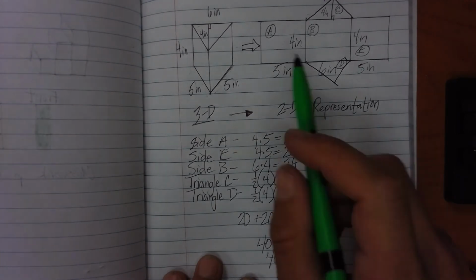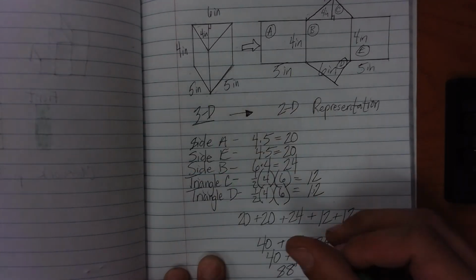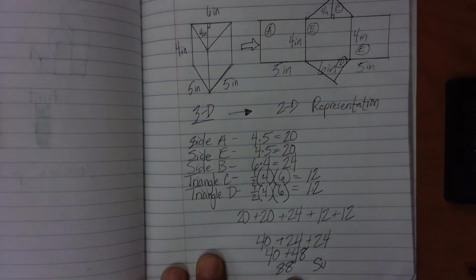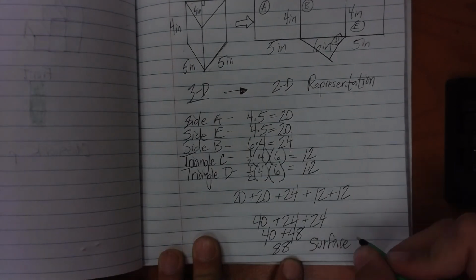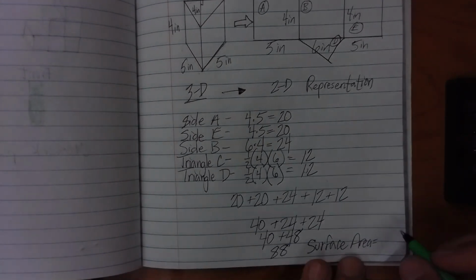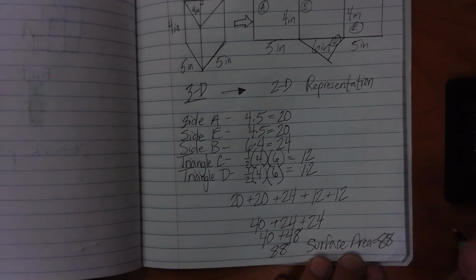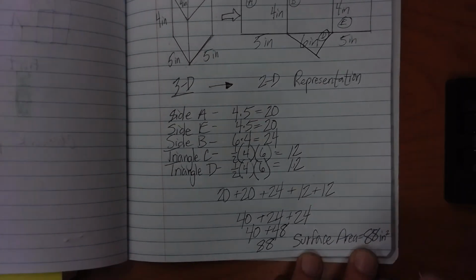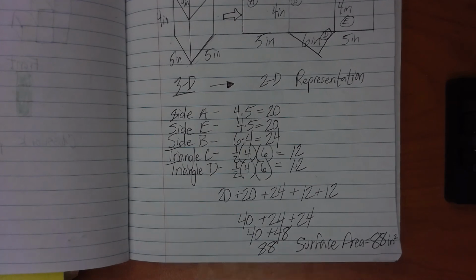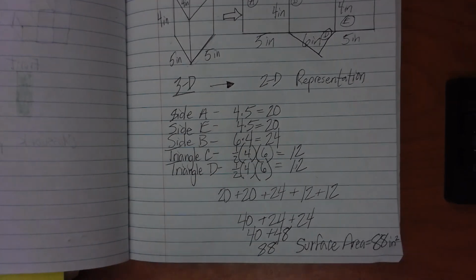So then the surface area of this equals 88 inches squared. Now with surface area, it's going to be squared because it's the area of all the small shapes.